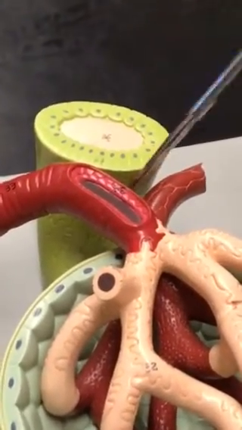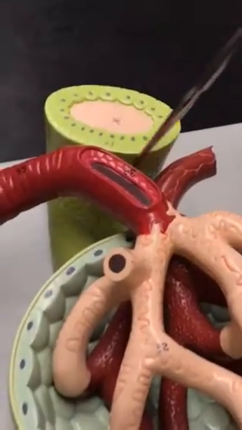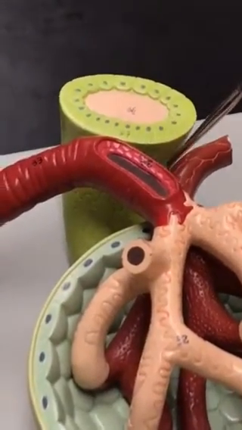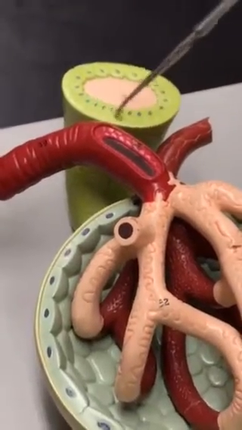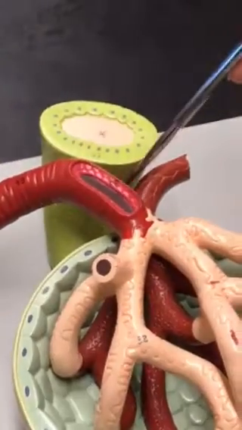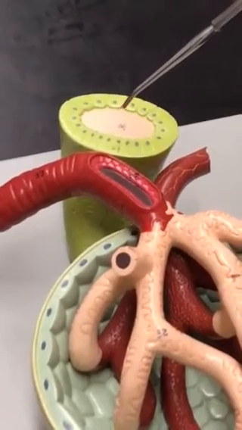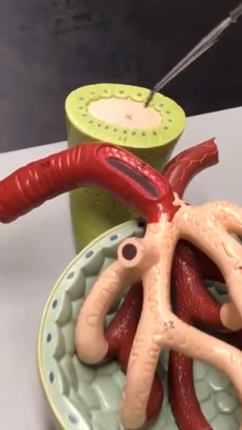What's missing here in the center, there should be some mesangial cells that secrete erythropoietin, but they're not in this model, okay? But these special cells, the macula densa cells and the mesangial cells, those all create something called the juxtaglomerular complex. And that's it.